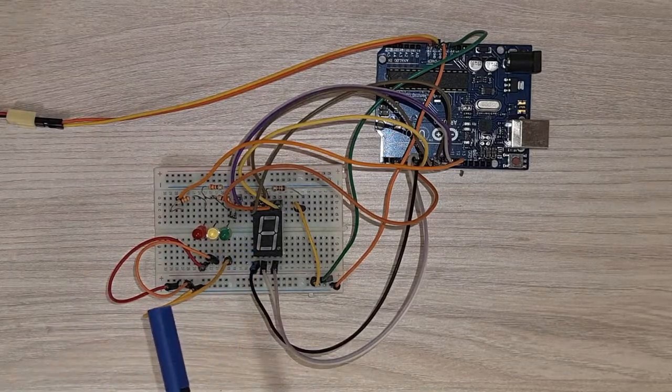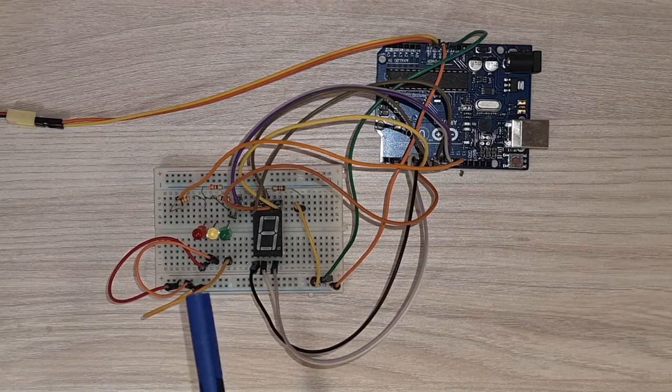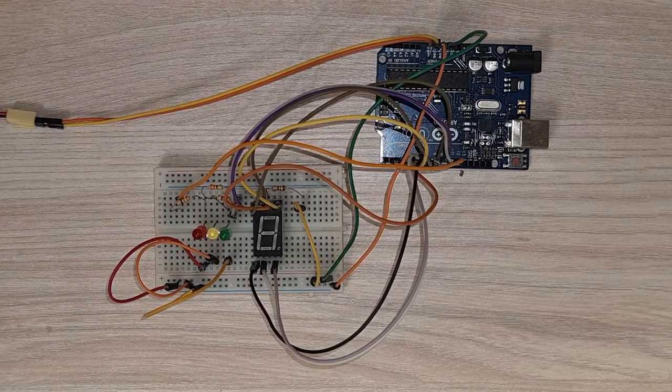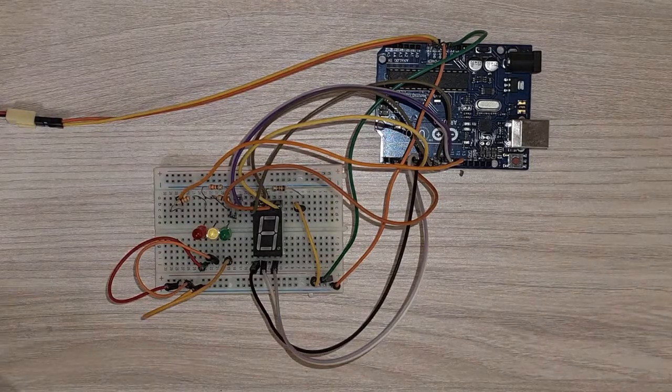And also, as it's a loop, it's going to repeat again and again. So let us see how it works.